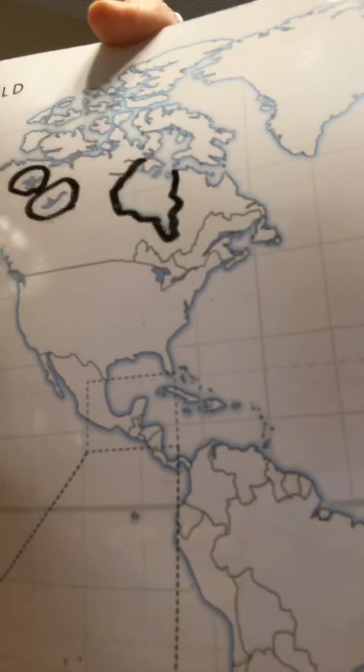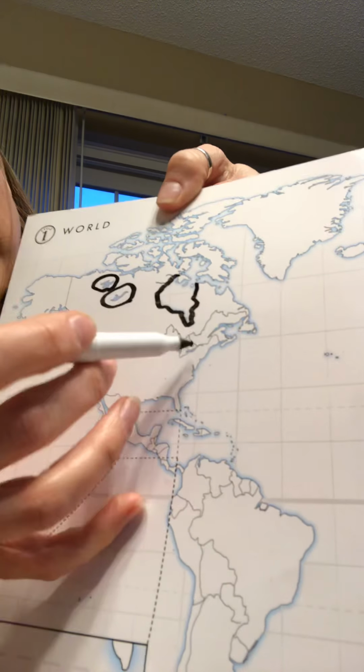Hudson Bay's the diving turtle. So to me, if you look at your map here, that looks like a diving turtle. The nose is diving down. So I say Hudson Bay's a diving turtle.